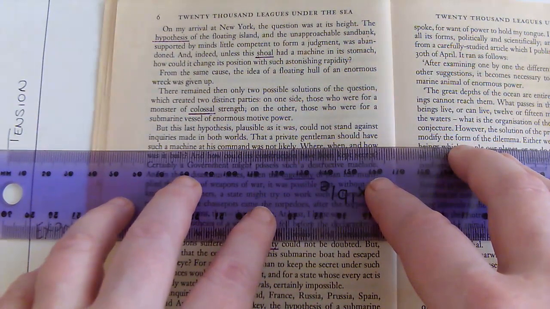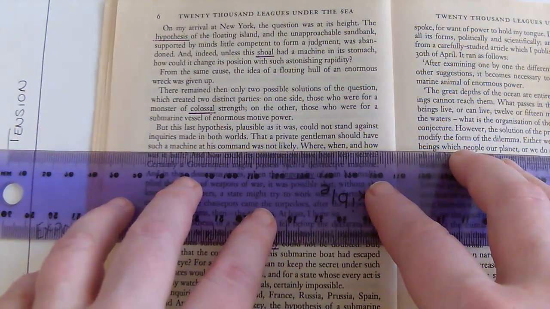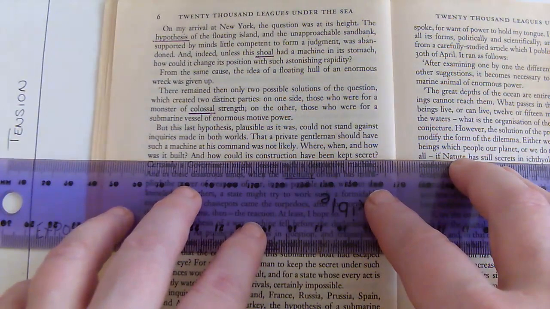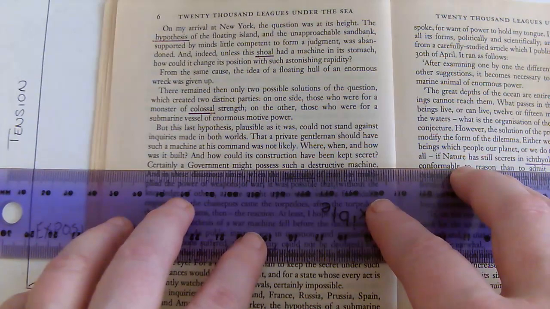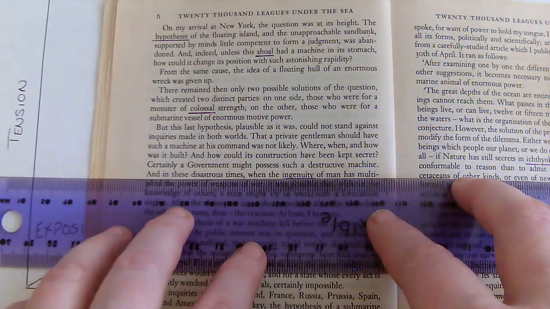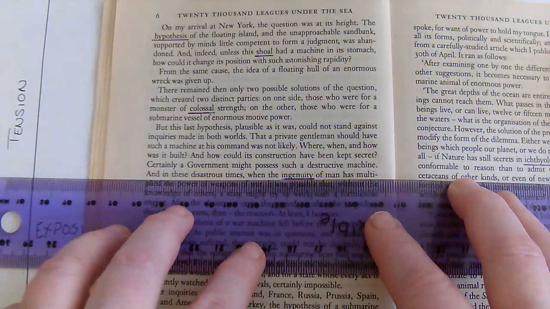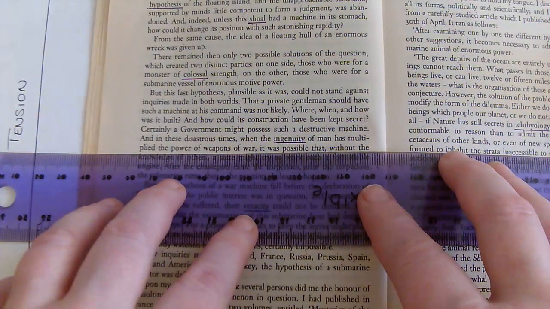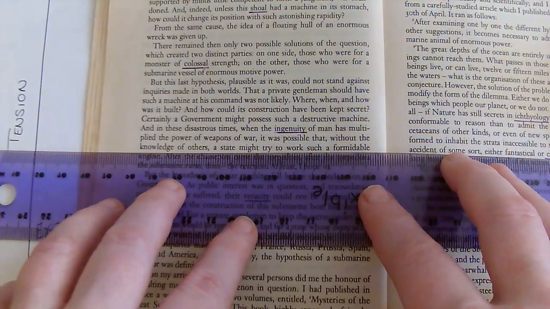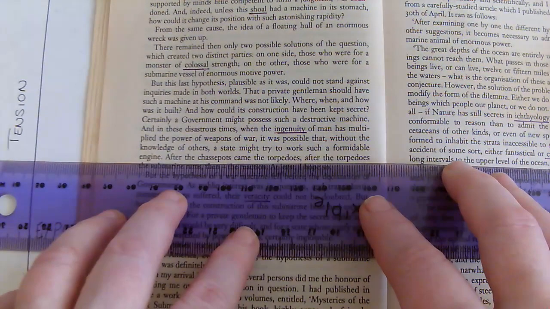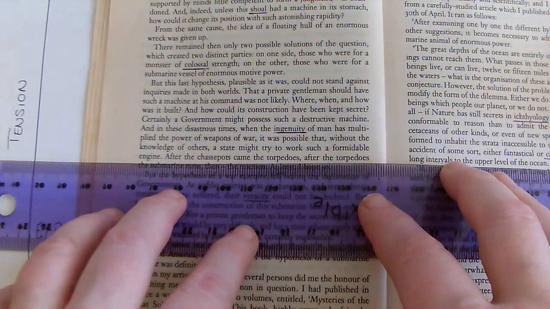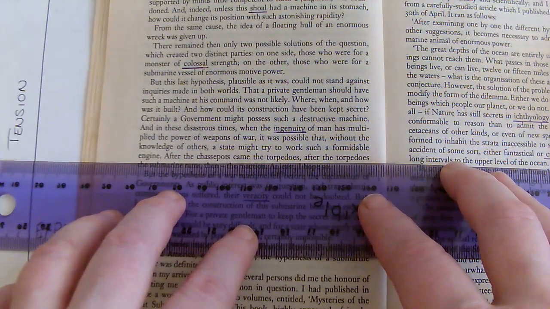That a private gentleman should have such a machine at his command was not likely. Where, when, and how was it built? And how could its construction have been kept secret? Certainly a government might possess such a destructive machine. But in these disastrous times, when the ingenuity of man has multiplied the power of weapons of war, it was possible that, without the knowledge of others, a state might try to work such a formidable engine. Ingenuity means ways of thinking up answers to questions and just being clever.